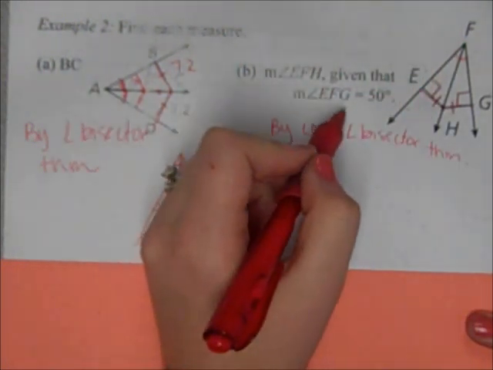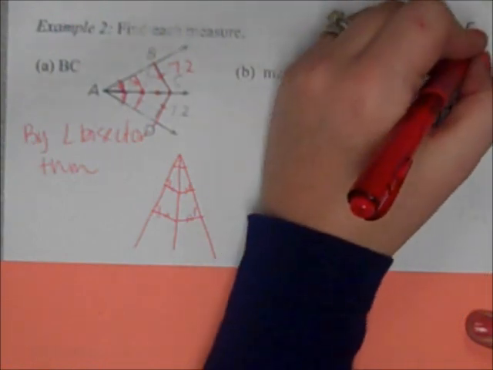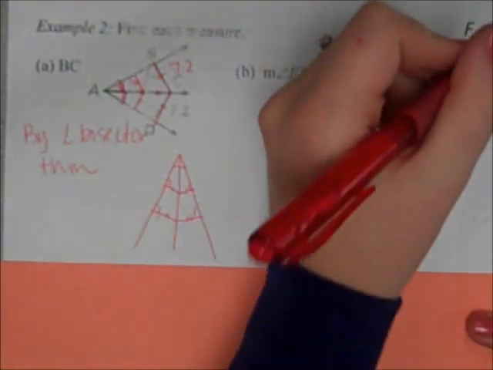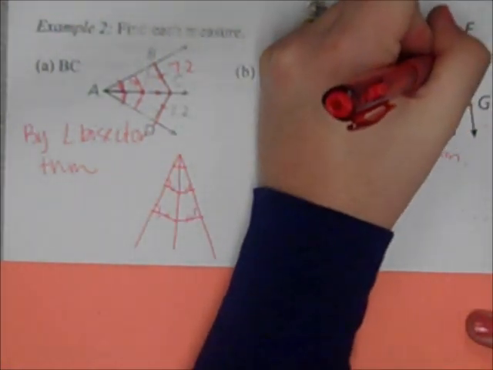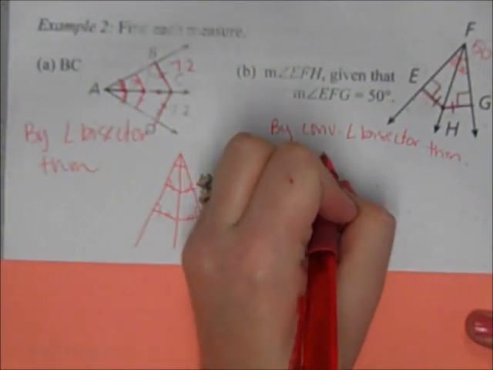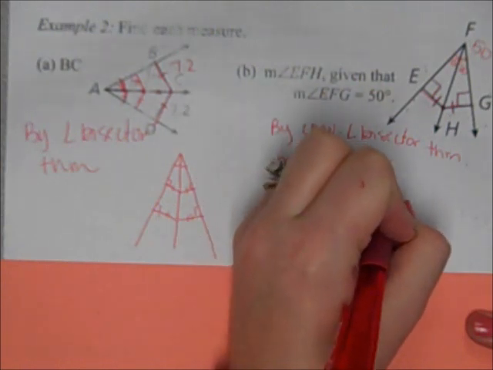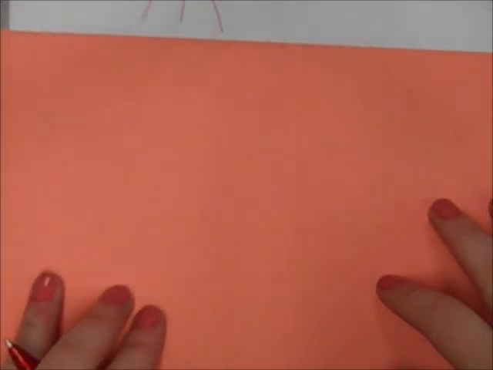Okay, so what that says is if EFG is 50, the whole thing is 50, then when I cut it in half, each of these little pieces is 25. So the measure of angle EFH is 25 degrees if the whole angle is 50. Okay, y'all pause here and try C with a little bit of algebra in it.